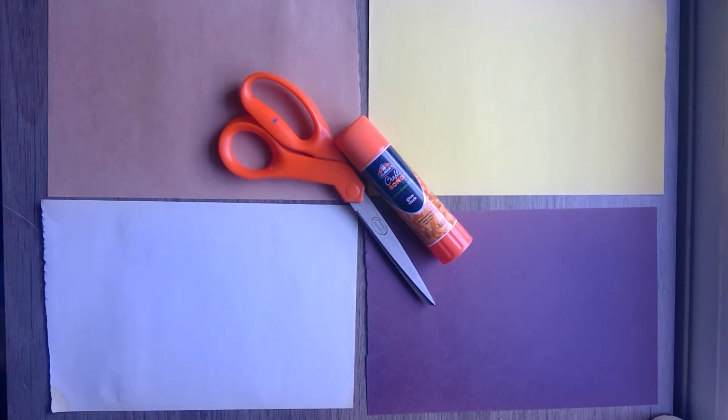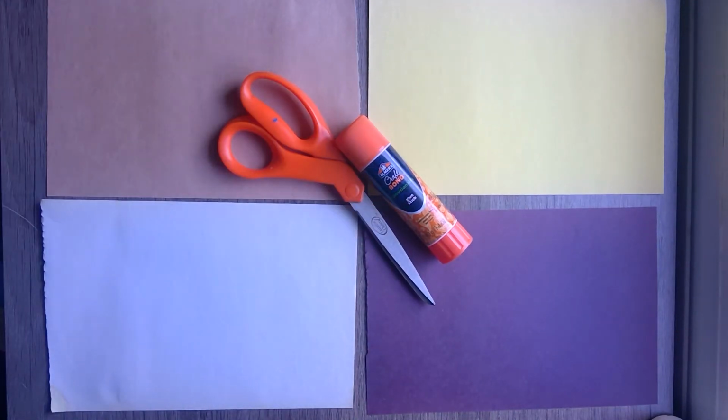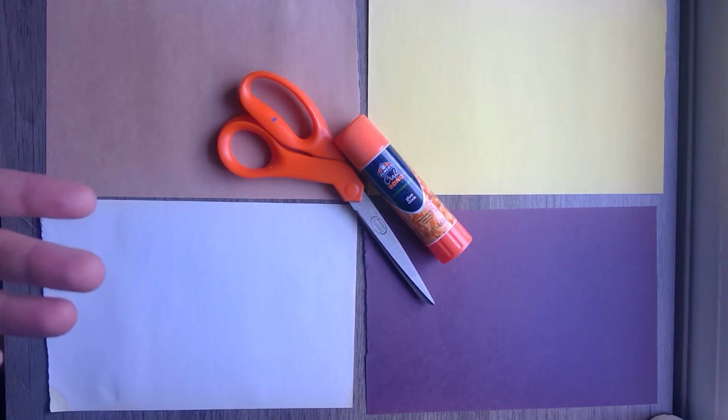Today we are going to make another landscape, but this time we are going to be using construction paper. So all you'll need today is construction paper, glue, which can be in a glue stick or a glue bottle, and some scissors. So the first thing we're going to do is choose a color for our construction paper background. The background is the farthest point of our picture.